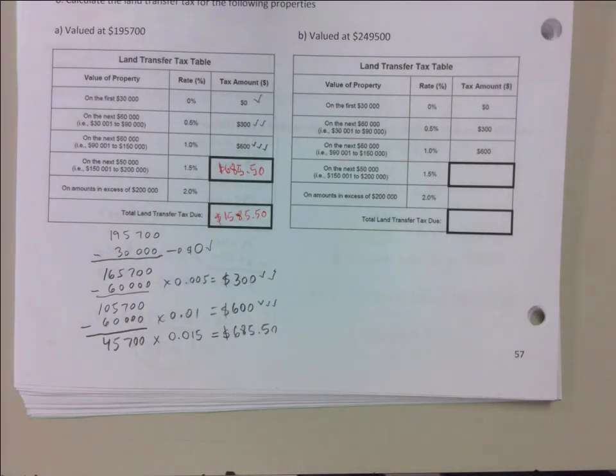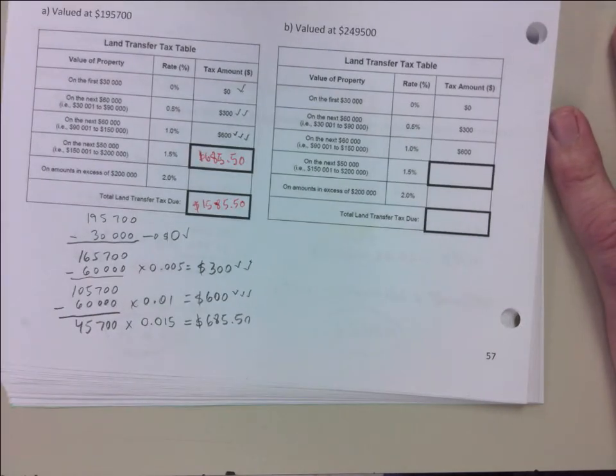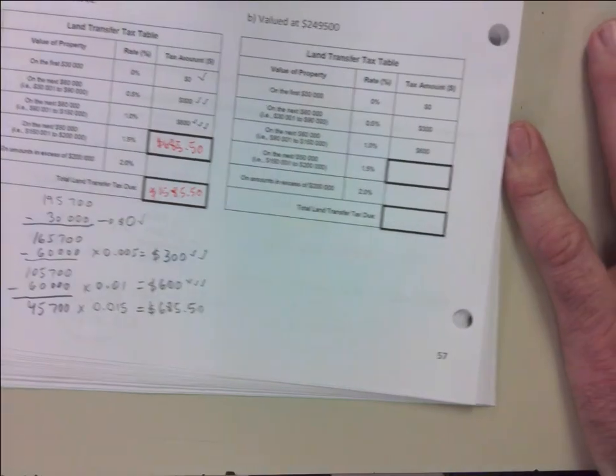And then there's, I don't know if you're familiar with the HSC Millionaire Lottery. You get that $1.6 million home on page 58. For the land transfer taxes on that, I'll just give you the answer because this is up to you if you want to do it.